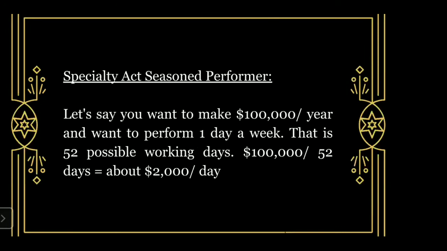So then we have the specialty performer, right? They only work 1 day a week. And so $100,000 divided by 52, rounded, is about $2,000 a day for performance.